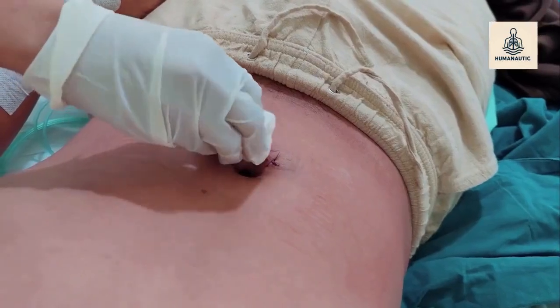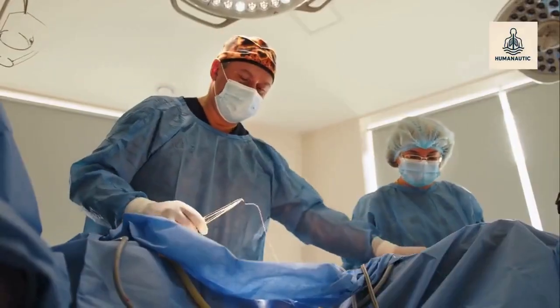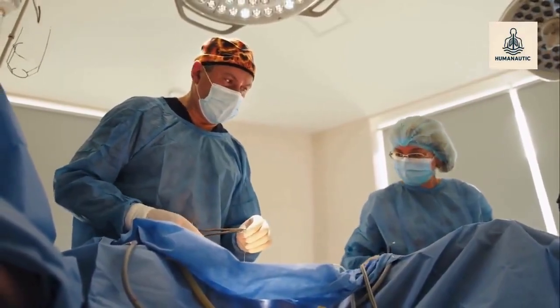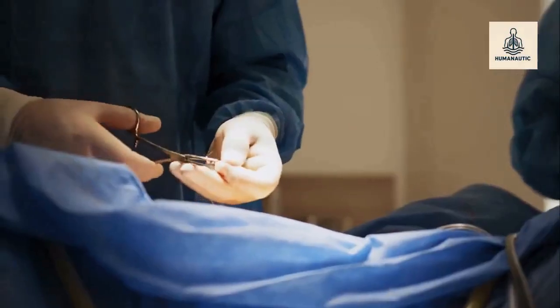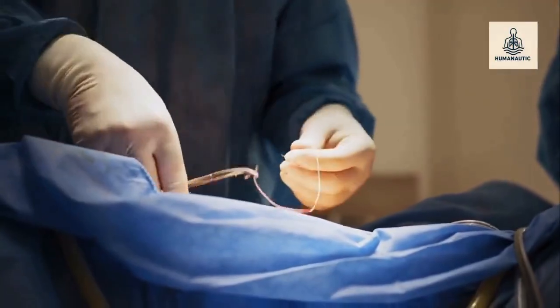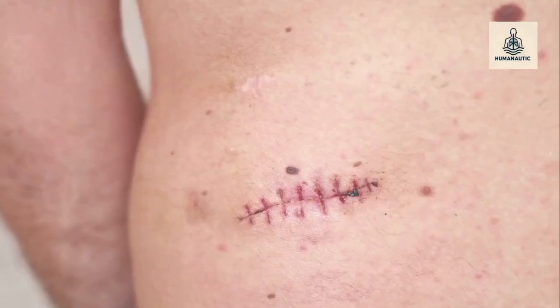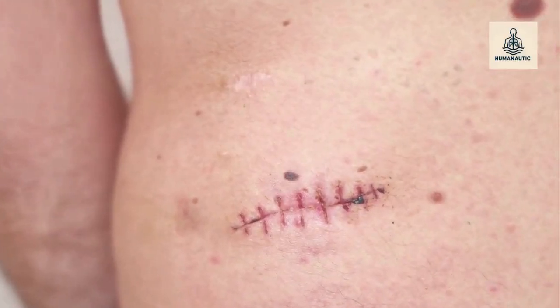2. Incision. A right subcostal incision, also called Kocher's incision, is commonly used. The incision is made approximately 2 to 3 centimeters below the right costal margin. We incise layer by layer.